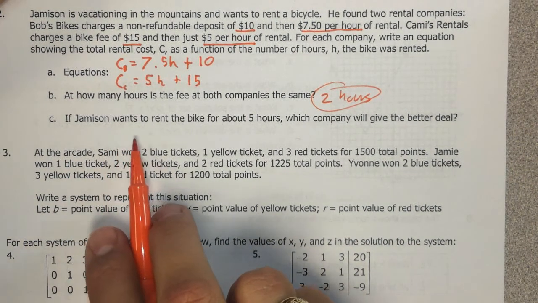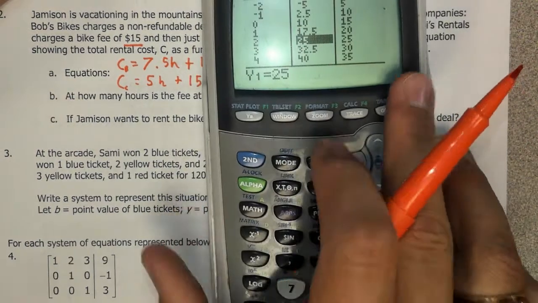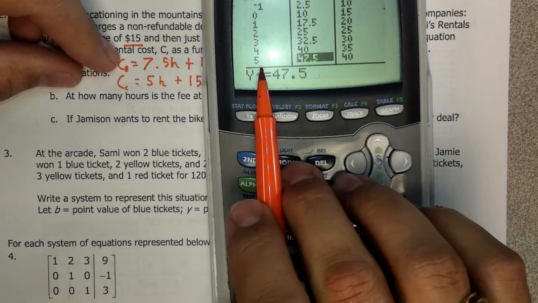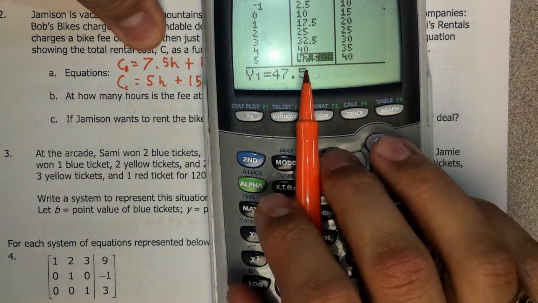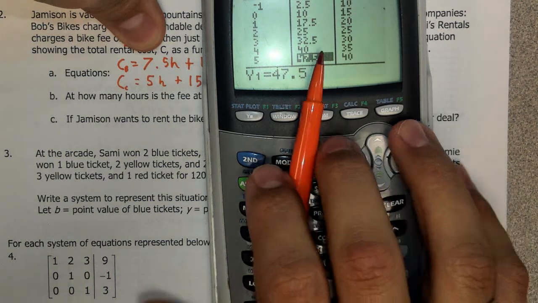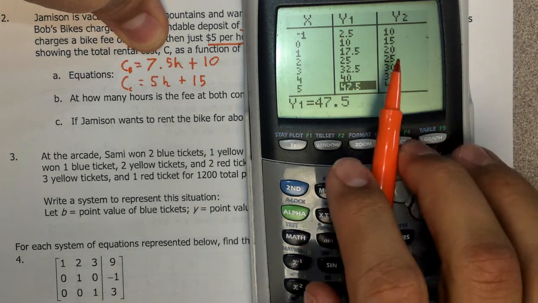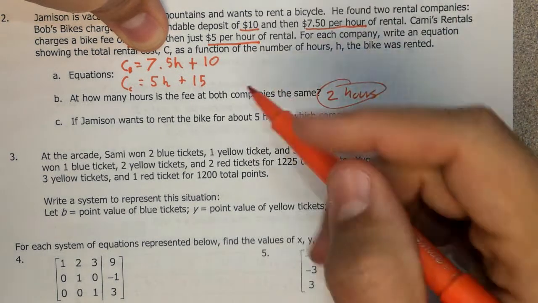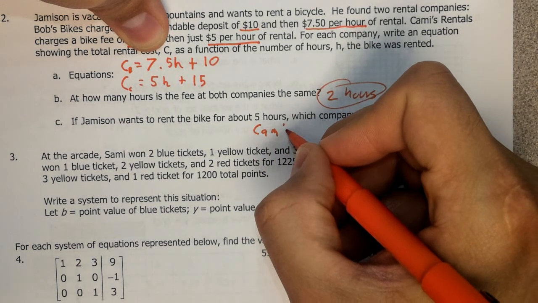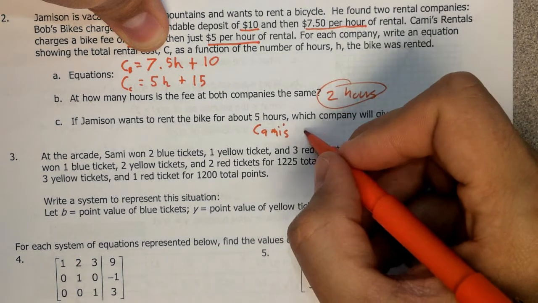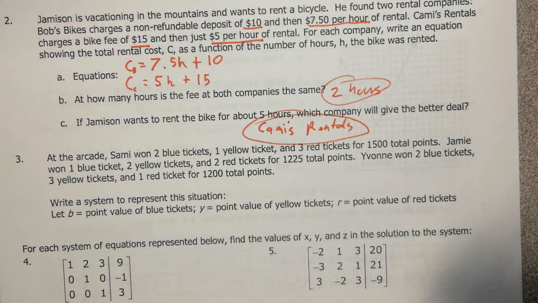Part C. Let's rent a bike for about 5 hours. Which company will give the better deal? All right, so let's just go to 5 hours and look at our deals. The first one we put in was Bob's Bikes, then Cammy's. Bob's Bikes is going to be $47.50. Cammy's is going to be $40. I would definitely choose Cammy's Rentals and save the $7.50.